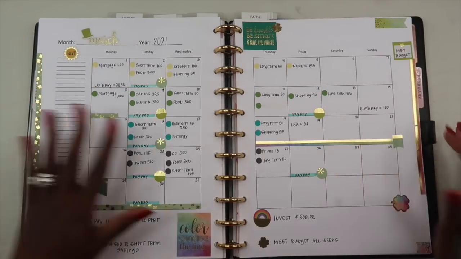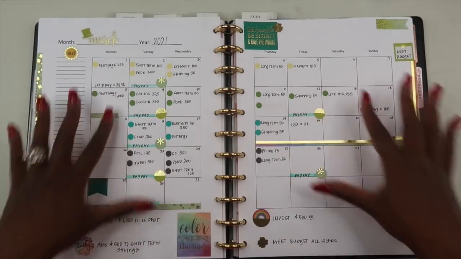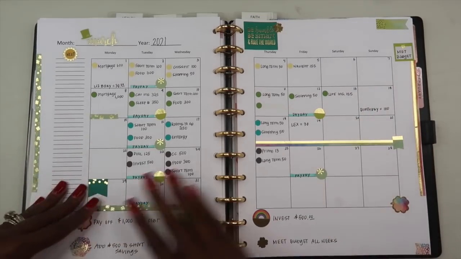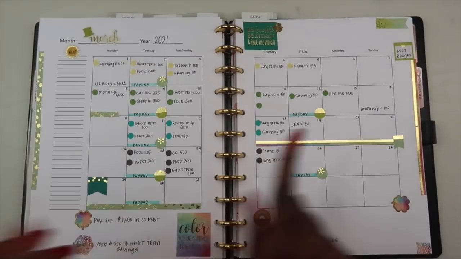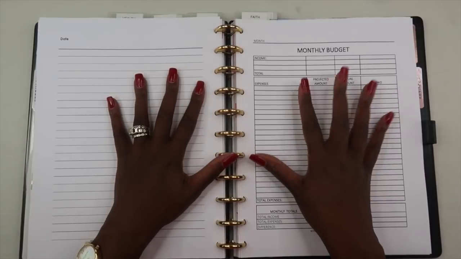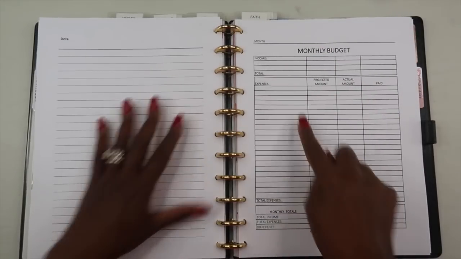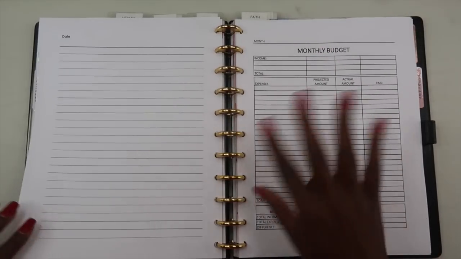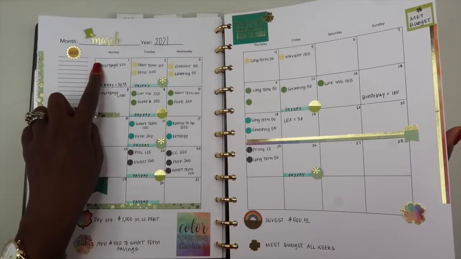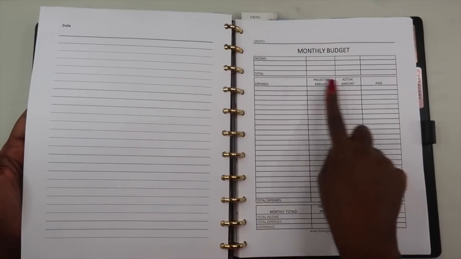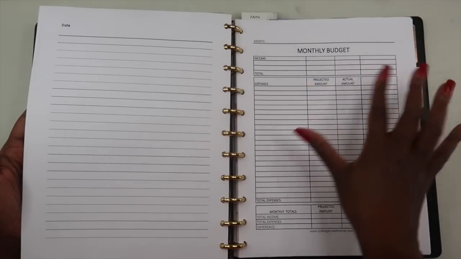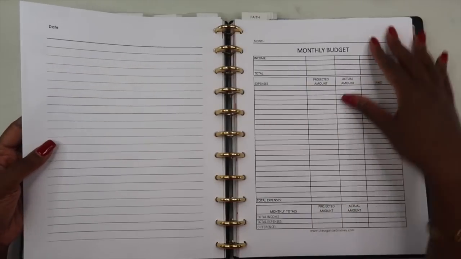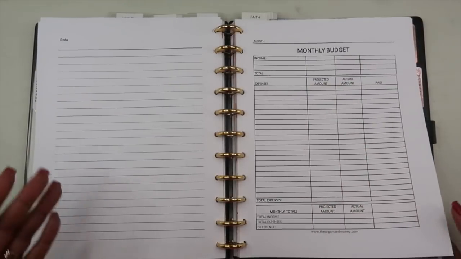So this is my monthly spread where I have added in all of the expenses that I have from this sheet on here. This is where I'm going to keep track of everything that I have paid for the month so that I am able to check it off here and then write it in to let myself know when things were actually covered. And then this is just an extra scratch sheet.